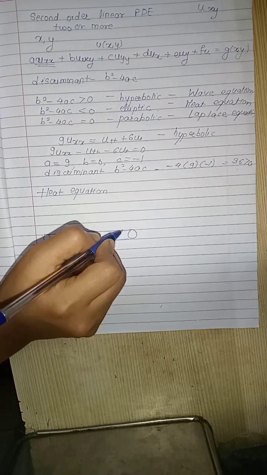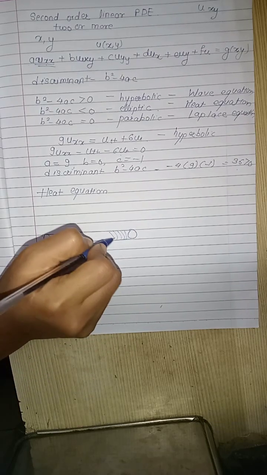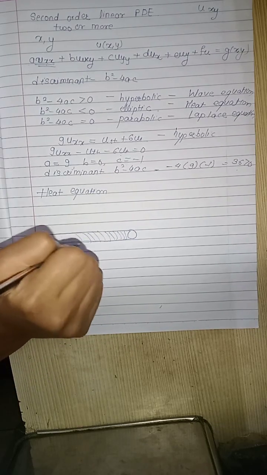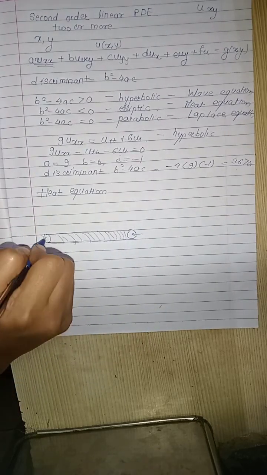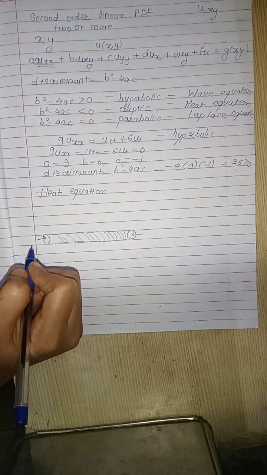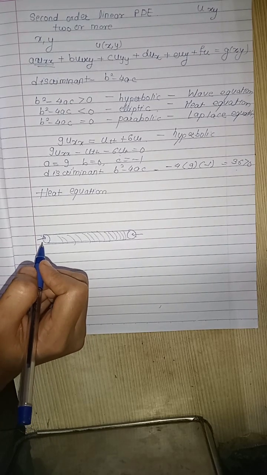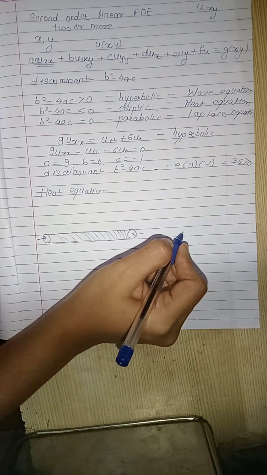That means the outer side, sidewise, is insulated, and the heat can just flow in or out from the two ends of the rod. Okay, so now the movement of heat inside the bar just occurs in the x direction.